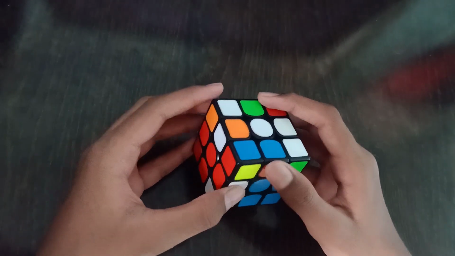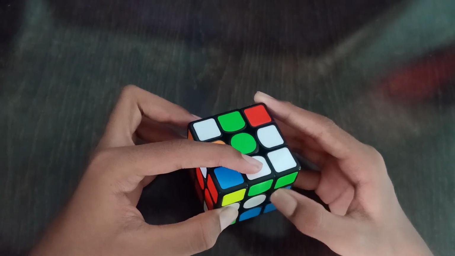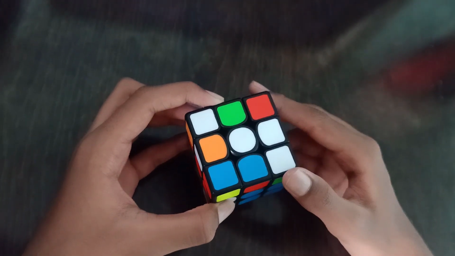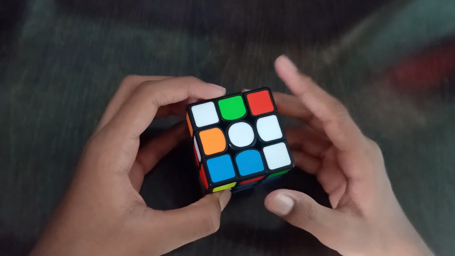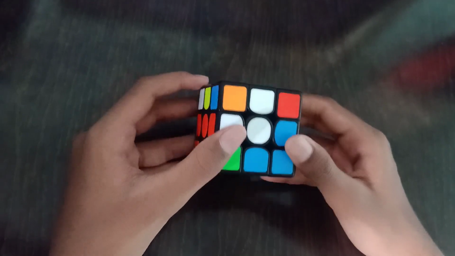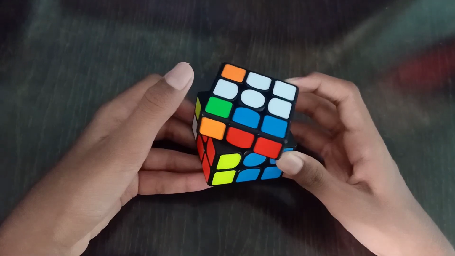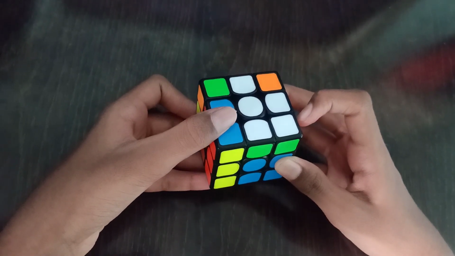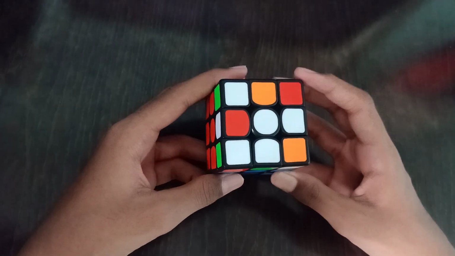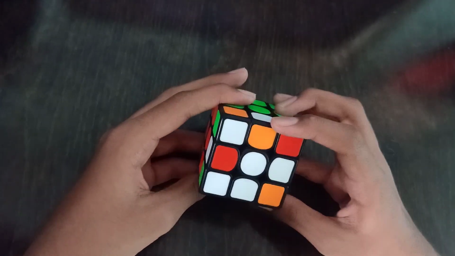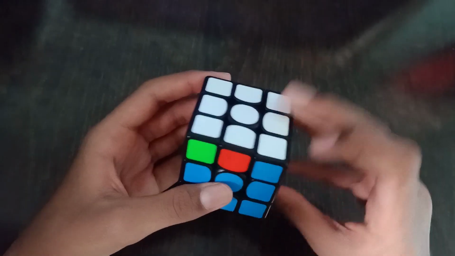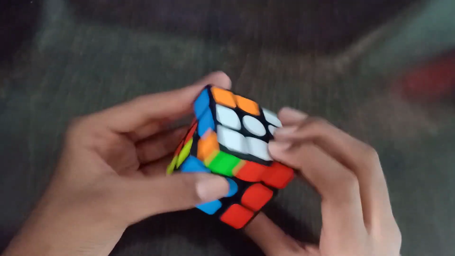Then we have this pair, we would do our advanced solution that I told in first advanced F12 for advanced solvers case. That would be M prime U prime wide L U wide L U prime M prime. Then we have this OLL and then Y permutation.